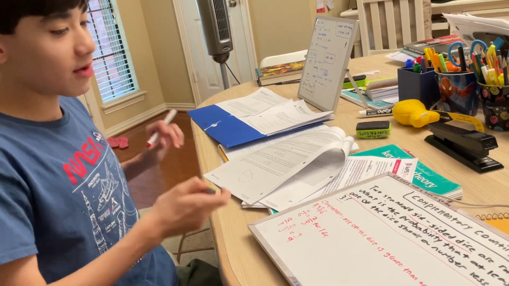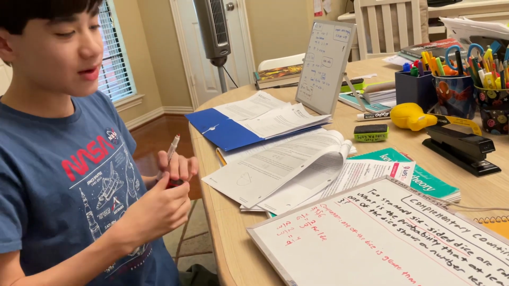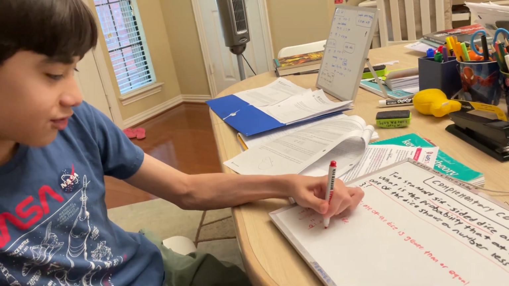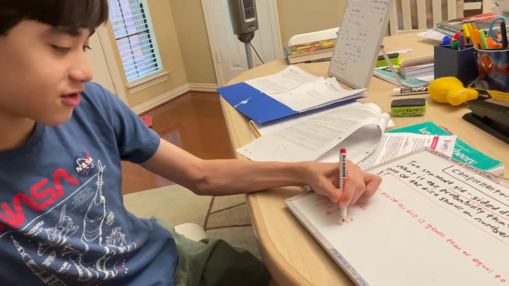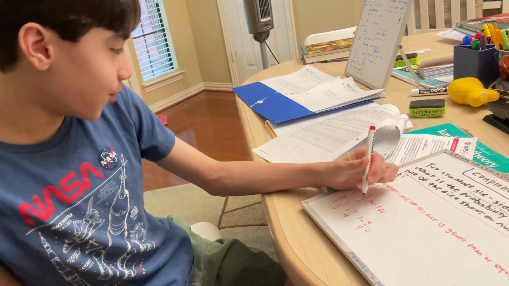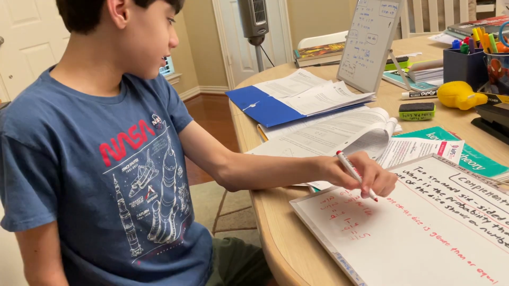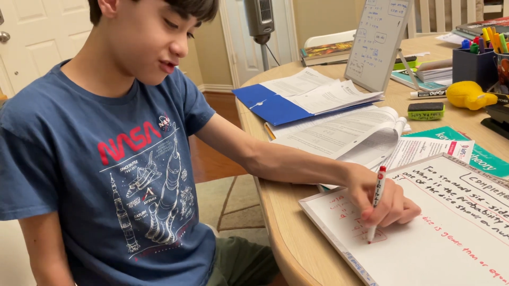Since the complement is only part of a whole, we must subtract it from 1 to get the final probability. So we do 1 minus 4/9 to get a final probability of 5/9. And that is the final answer for this question.